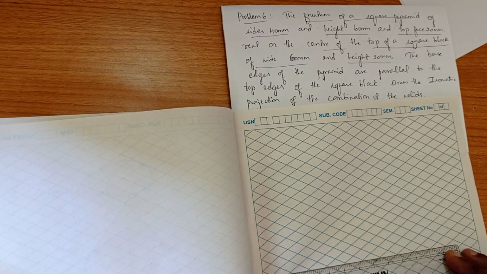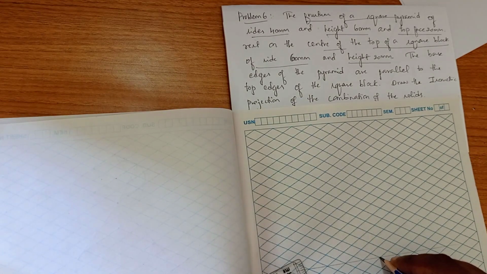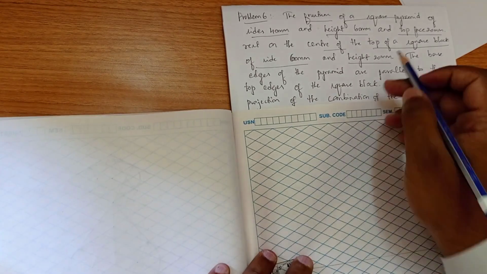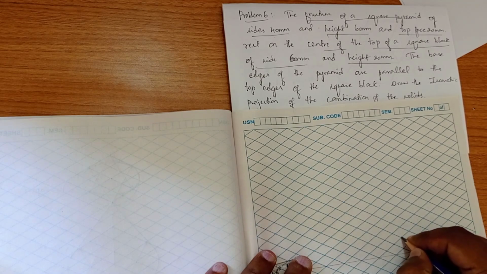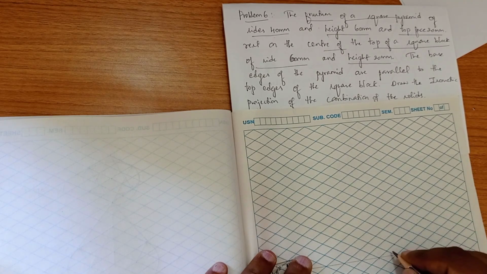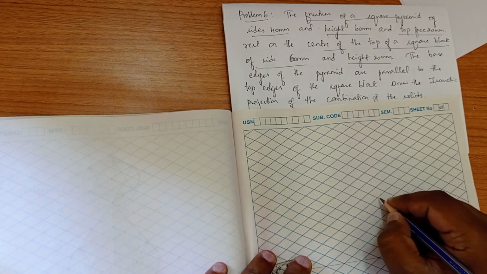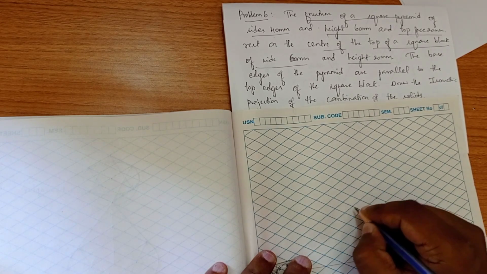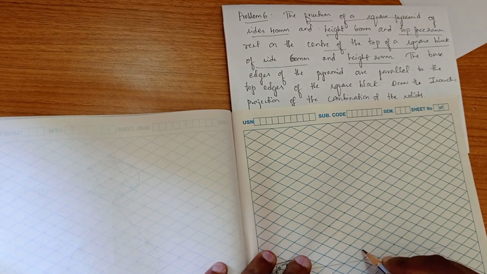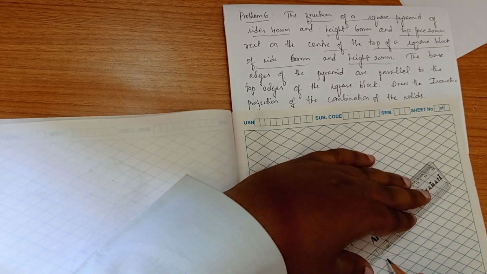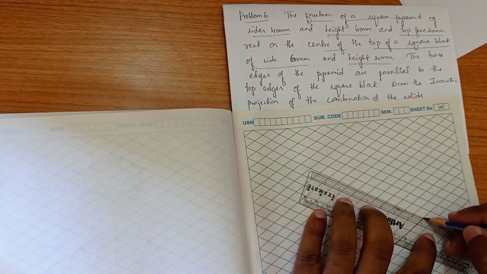Okay, so I'm constructing the square block here, just taking a reference point at this point. Square block of base side 60, that means 6 boxes: 1 2 3 4 5 6, and the same on each side. So we need to construct a box of 6 here for the 60 mm.